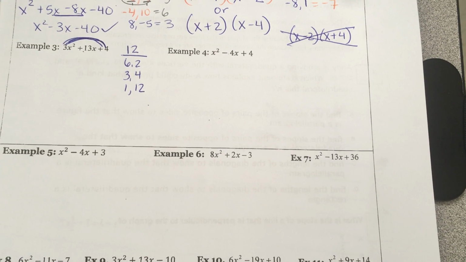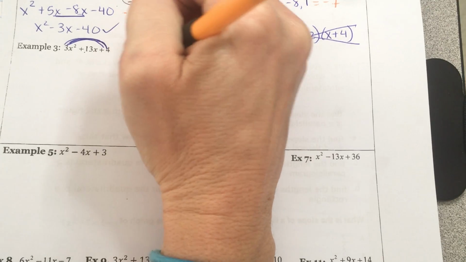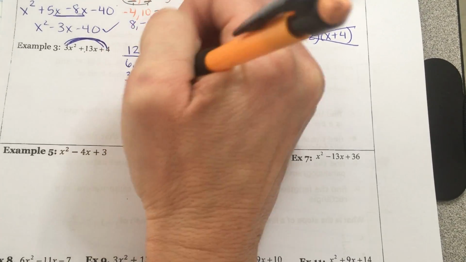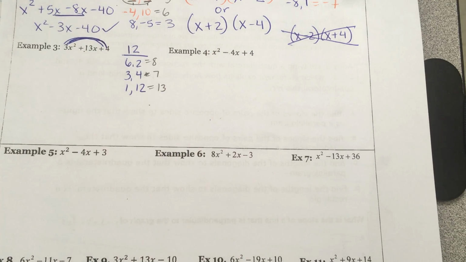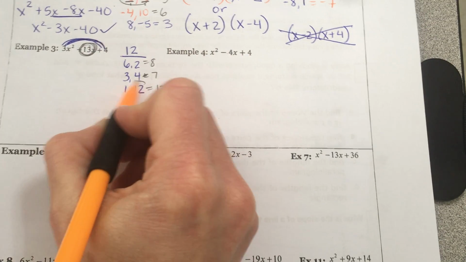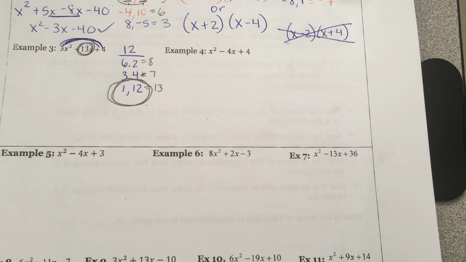All right, after I write them out, I'm going to add them. 6 plus 2 is 8. 3 plus 4 is 7. And 1 plus 12 is 13. Okay? All right. What number was I looking for? 13. So I want this combination.